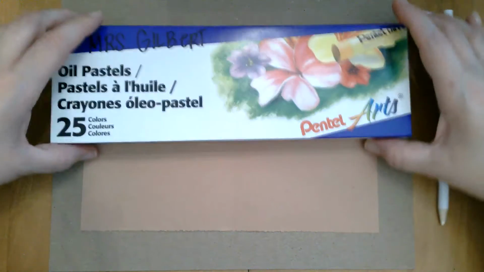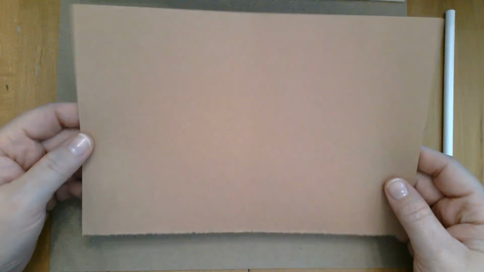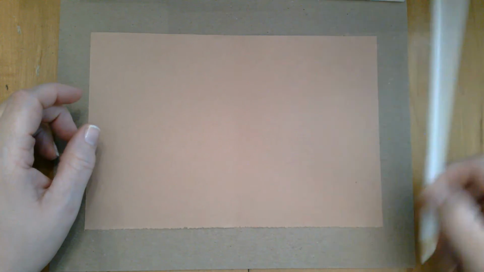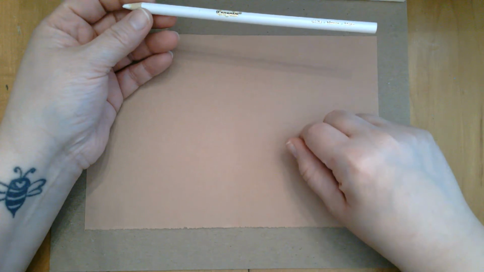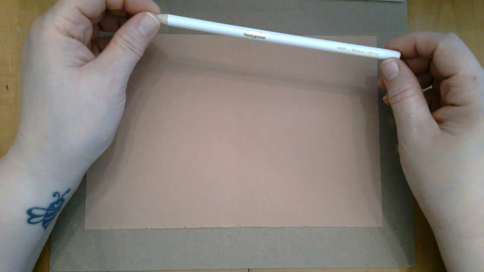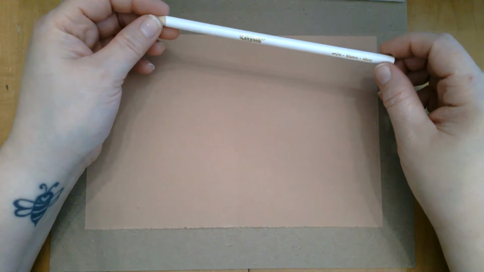So pass those out, and then everybody needs to get a piece of brown construction paper, a half sheet. He has that as well. And then you're going to need a pencil. I'm using a white pencil so you can see what I draw. So I want everybody to pause the video right now and get your supplies. And then you may unpause it when you have your supplies.